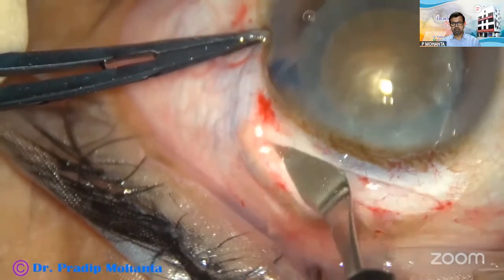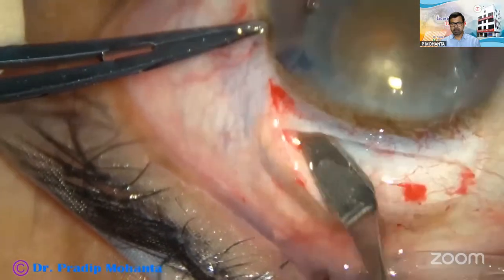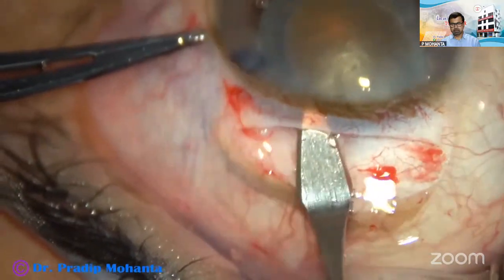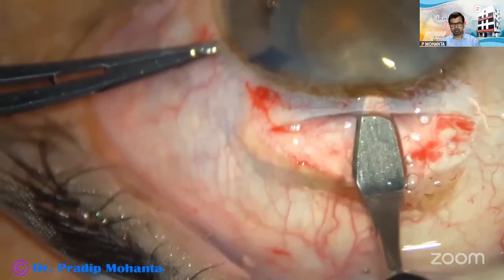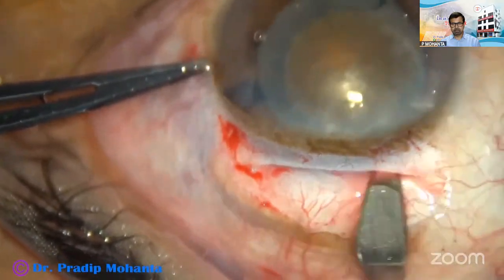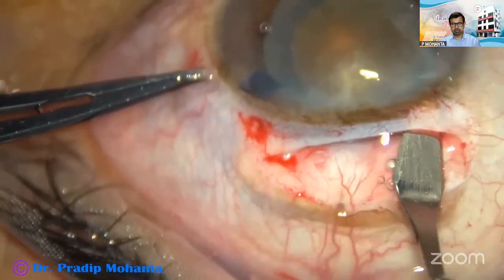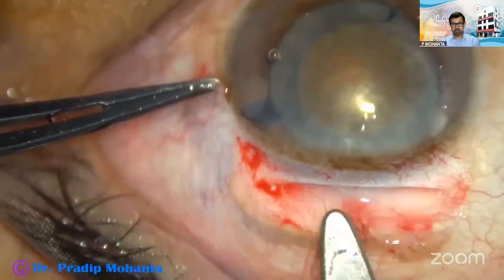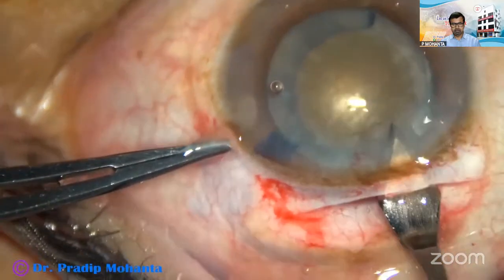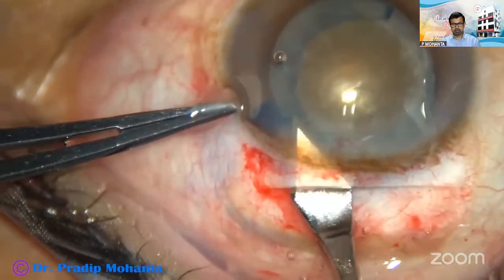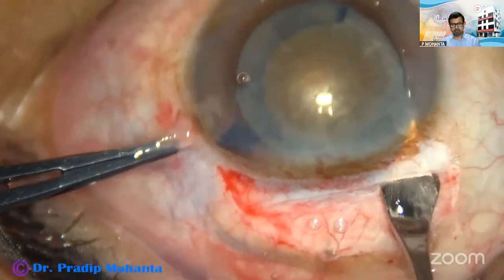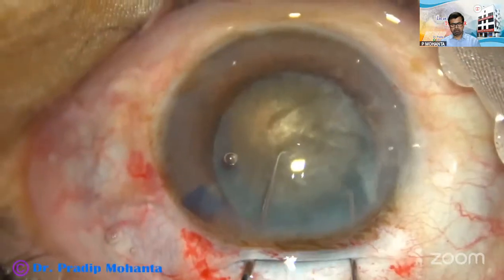Making the right tunnel is one of the most important steps of SICS. If we hurry up, we may cause lot of problems like premature entry, very thin anterior wall of the tunnel. So to make the right tunnel with good corneal valve, we have to dedicate some quality time. So the tunnel is made. This is the incision size, about 7 millimeter.